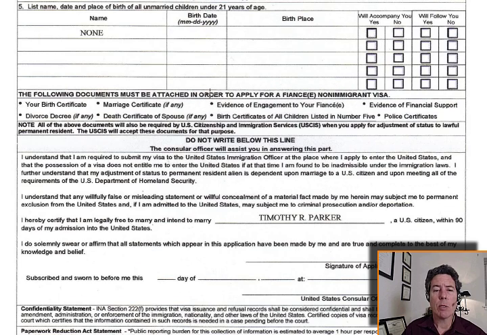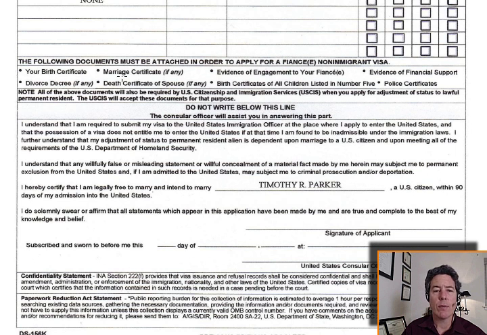The following documents must be attached in order to apply for a fiancé nonimmigrant visa. Okay. Birth certificate, marriage certificate, evidence of engagement to your fiancé, evidence of financial support, divorce decree, death certificates of spouse, birth certificates of all children listed in number 5, police certificates. Again, another little mini checklist. And we've got all this stuff happening. All of the above documents will also be required by the U.S. Citizenship and Immigration Services when you apply for adjustment of status to lawful permanent resident. USCIS will accept these documents for that purpose. So they're giving you a heads up.